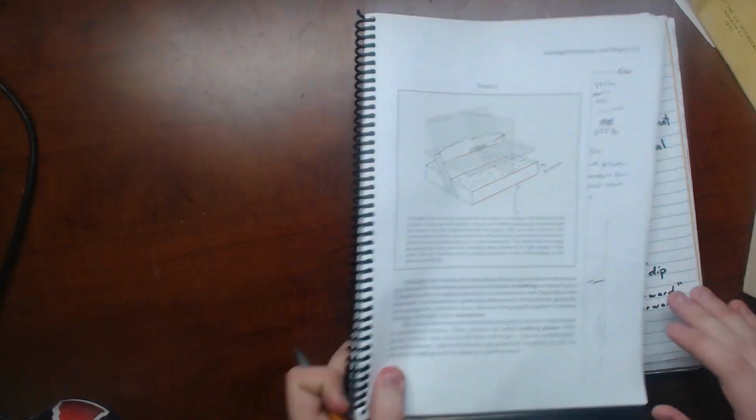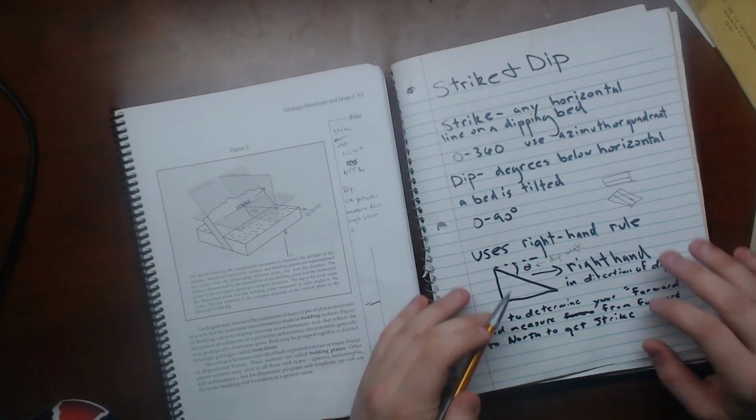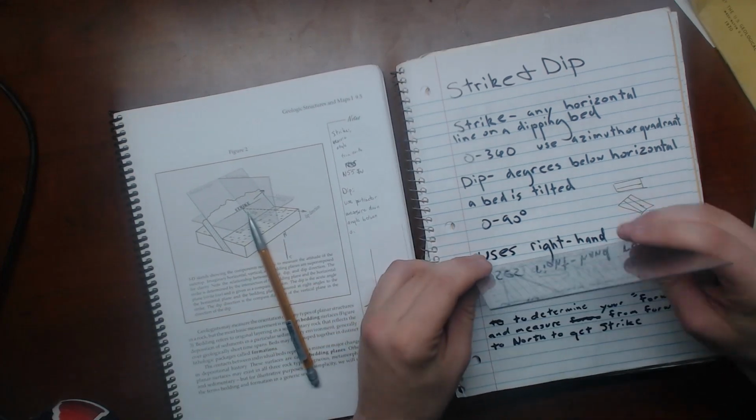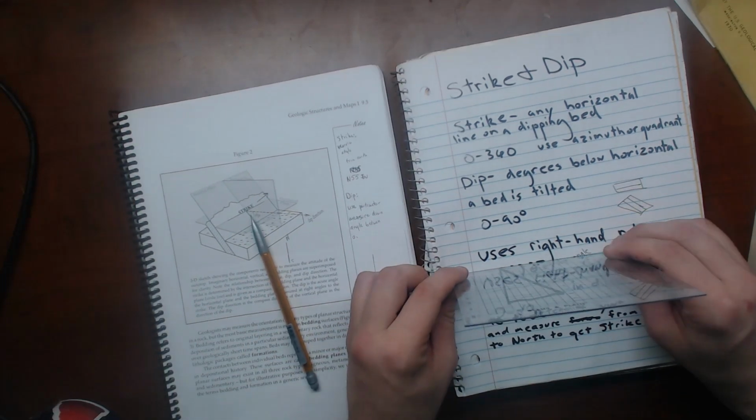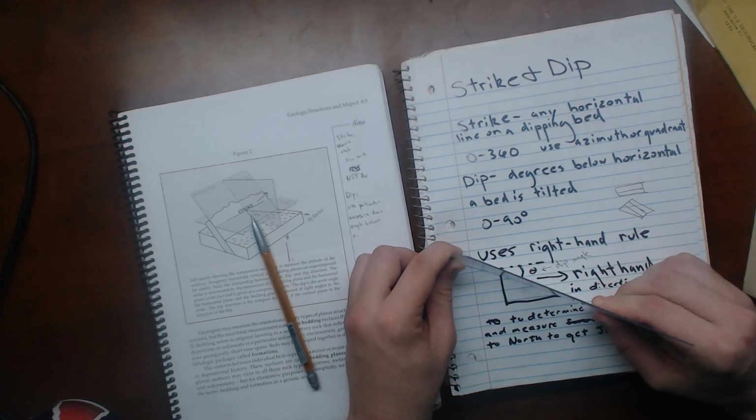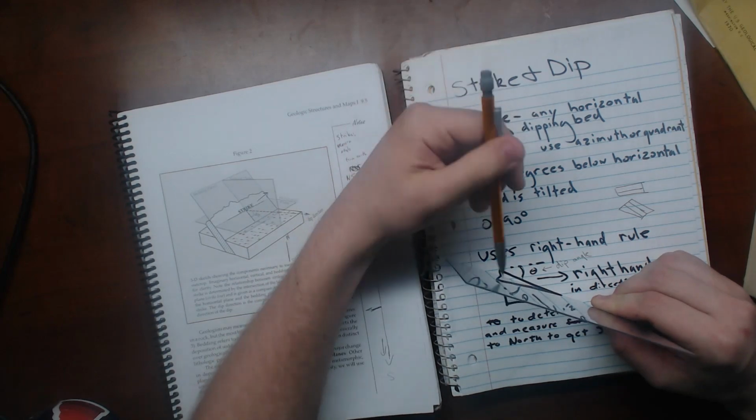So that's strike. Now dip is just how far down from horizontal it has been tilted. If this is originally like this, and then you tilt it like that, dip is this angle here. Simple enough stuff.